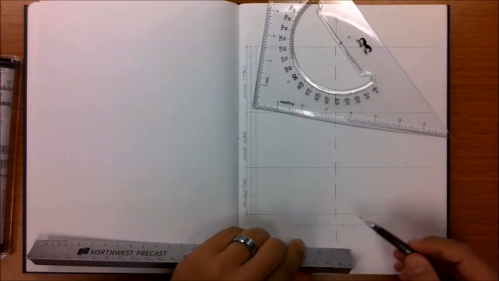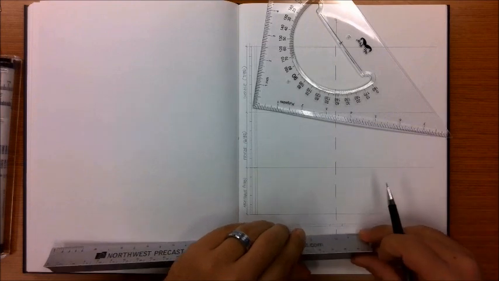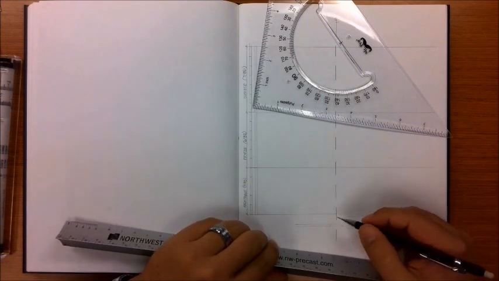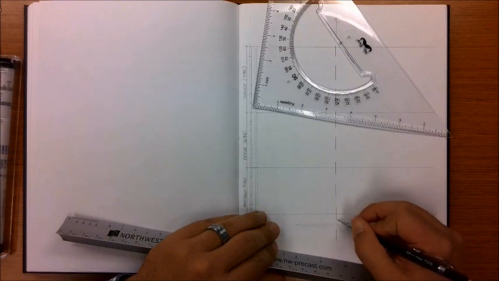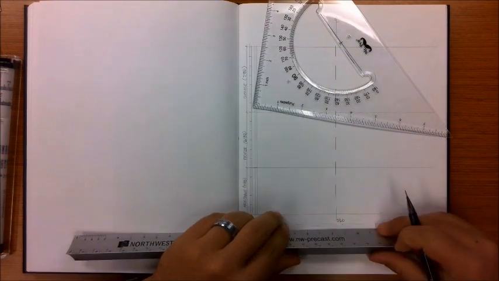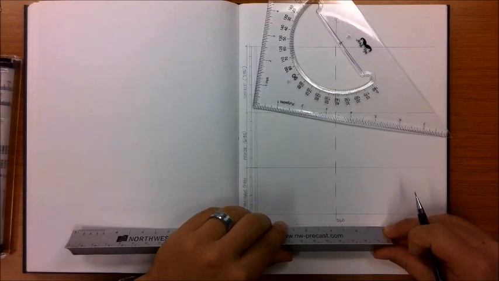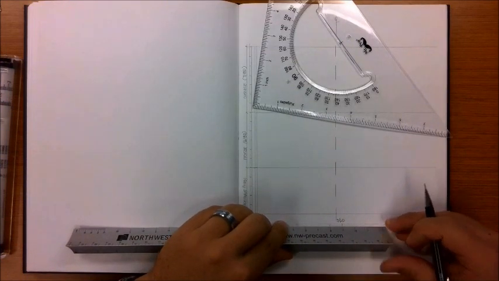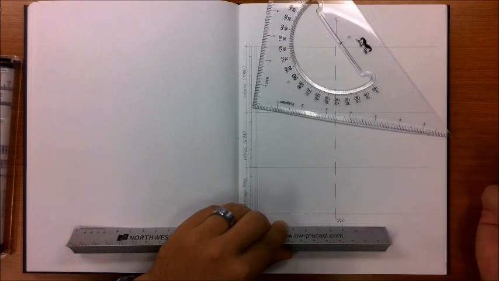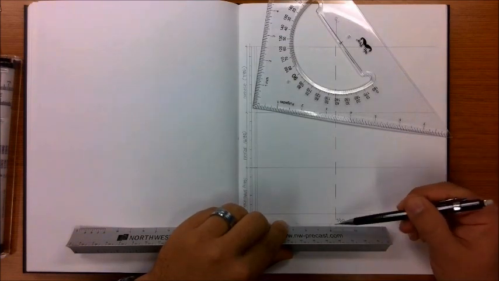So I'm essentially centering a 1/2 inch on that graphic scale. And since we are doing 5/6 D down here, we're going to center that one that we just created between the 2 and the 3.